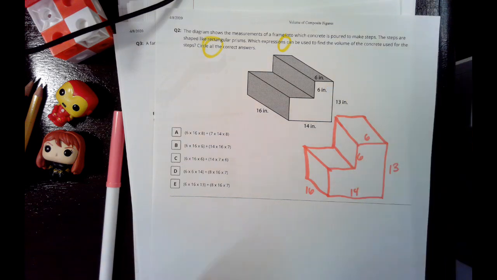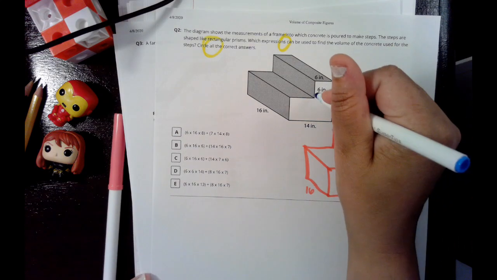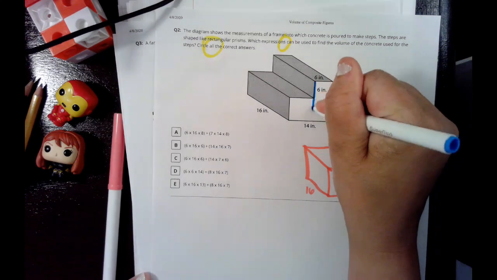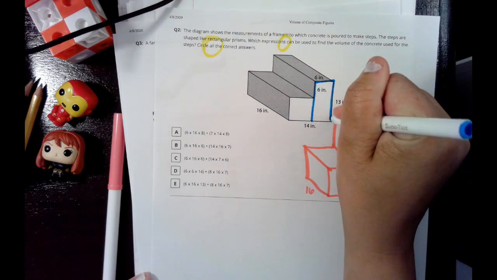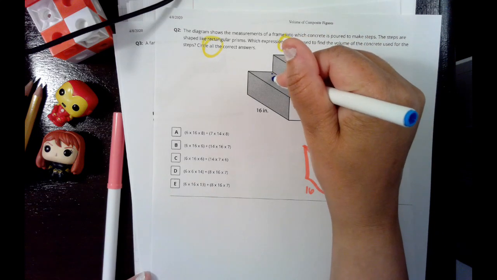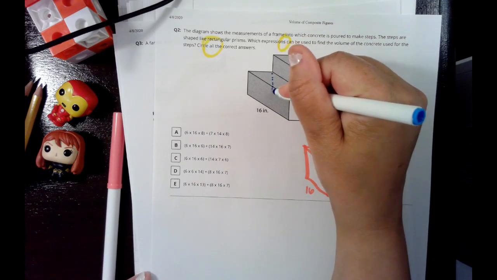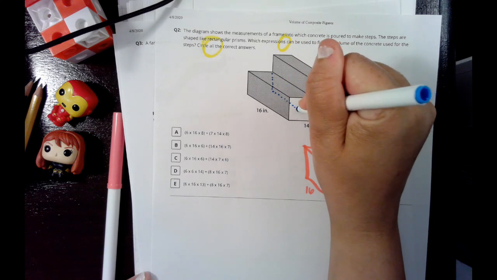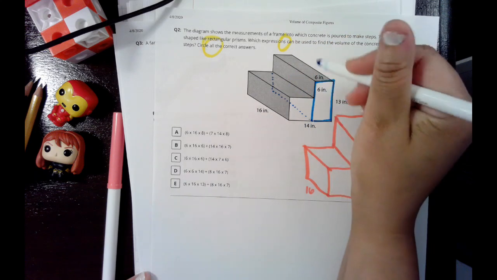Let me use a different color. Divide them like this, all right? So this is a prism here. And if we could see through, it would look kind of like this. Okay, that would be one prism.